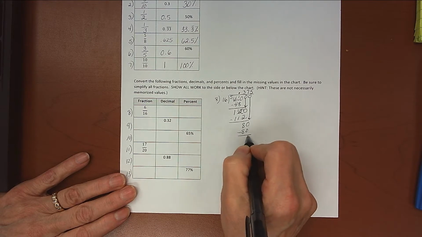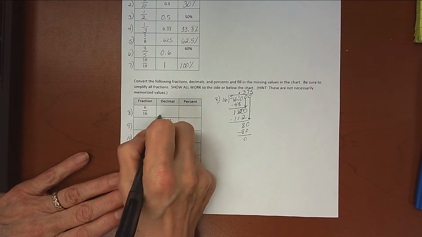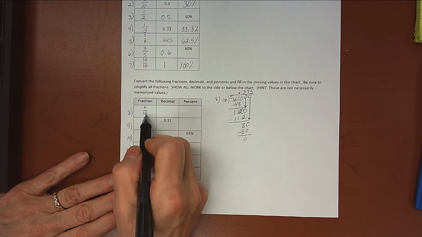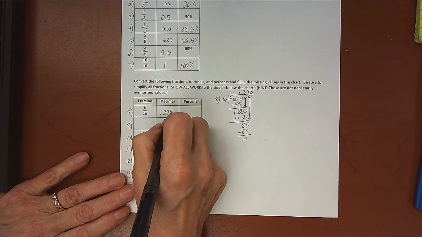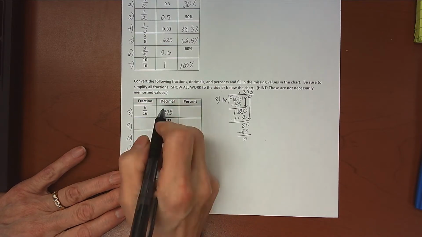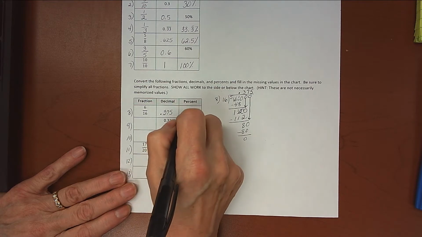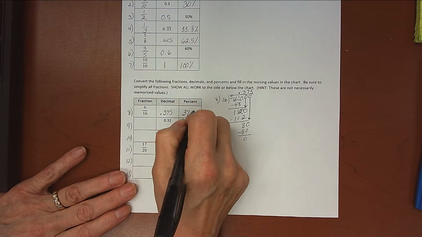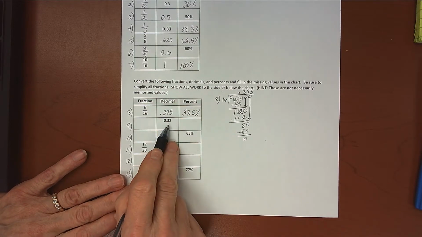Subtract, and we're at 0. So our decimal for 6/16 by taking the numerator and dividing by the denominator becomes 0.375, 375 thousandths. To change that to a percent, we move that decimal point over 2 places, and it becomes 37.5%.